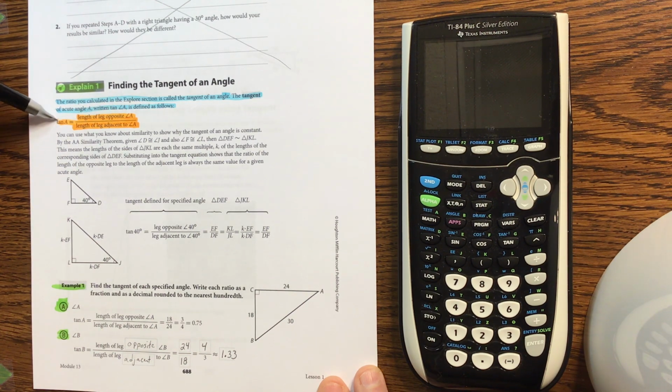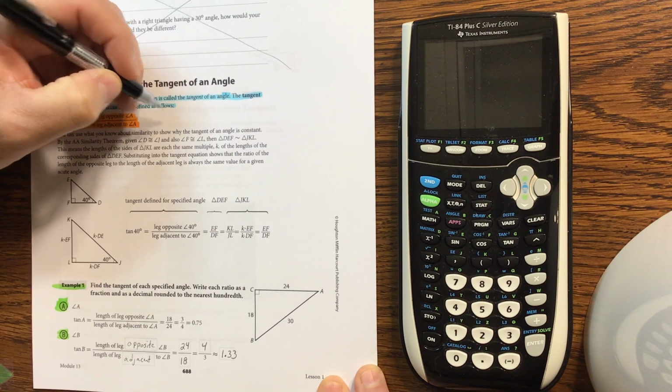So here it is. The tangent of the angle we're dealing with, in this case the tangent of angle A, equals the ratio of the length of the leg opposite angle A divided by the length of the leg adjacent to angle A. Now, later on, you can probably create a little shortcut way of remembering this. And I'm going to use it right now just so you can see it.